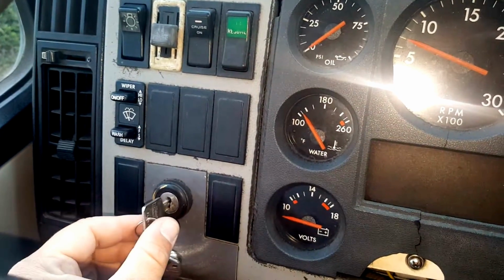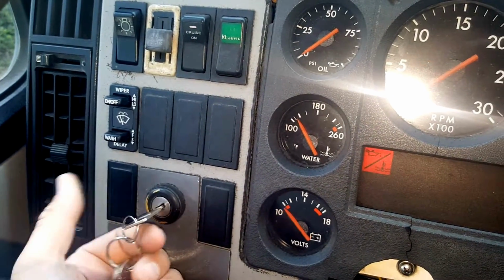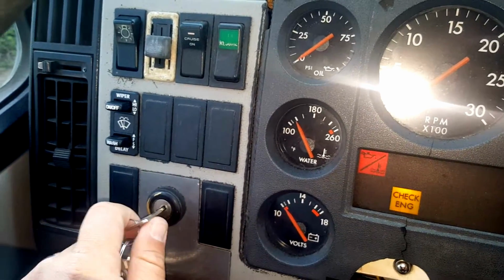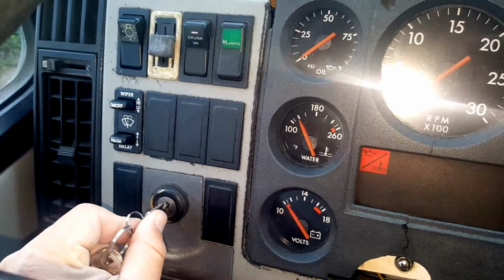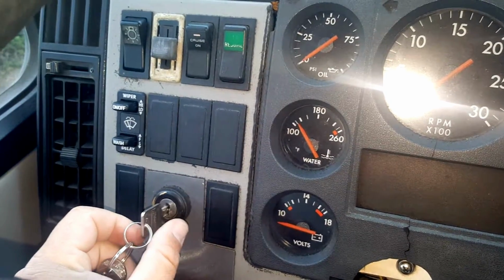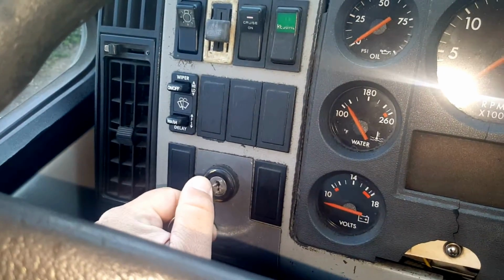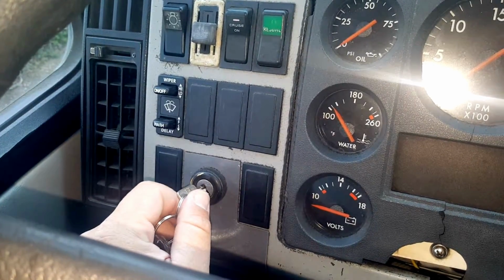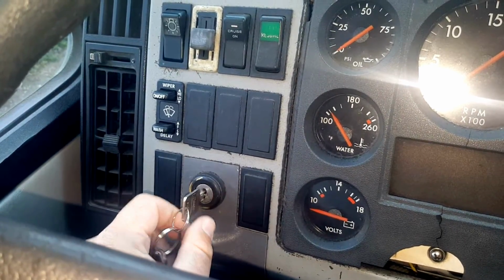So the key right here, straight up and down, is off. To the right one is on. One more would fire the truck up. When you go to turn the truck off, just click one click back and it turns it off. Don't go 2 clicks, because that goes to your accessories and turns the radio on and stuff. So just straight up and down.